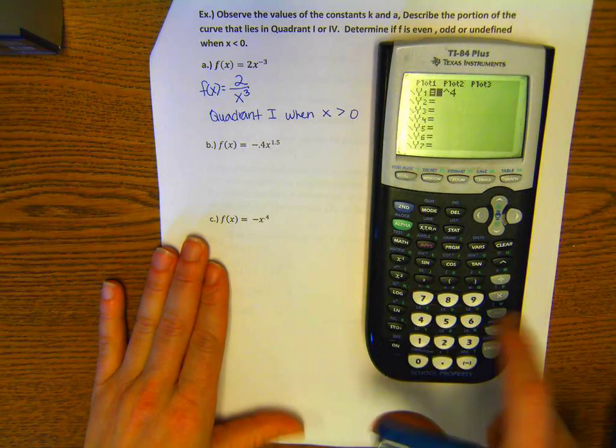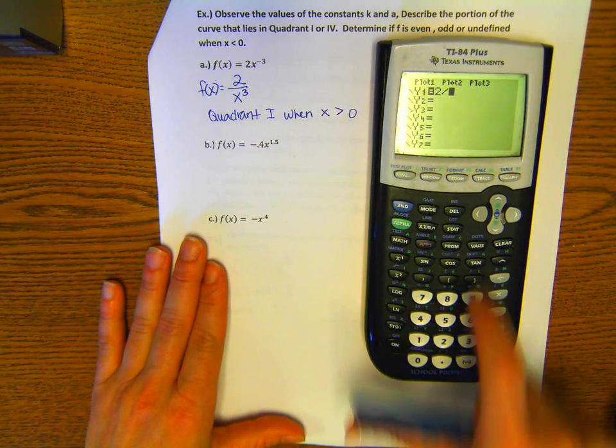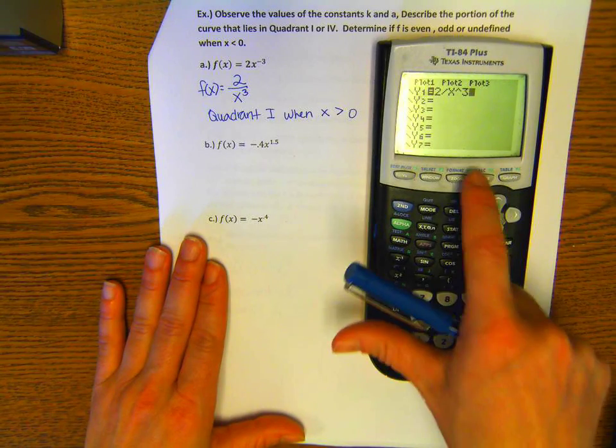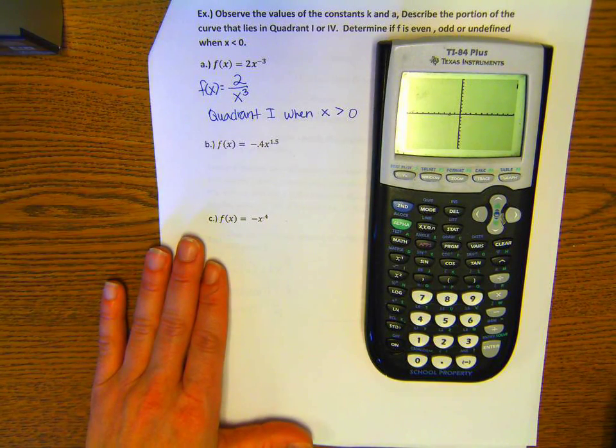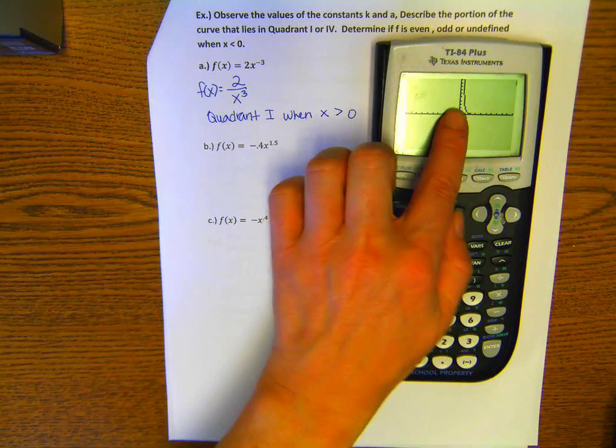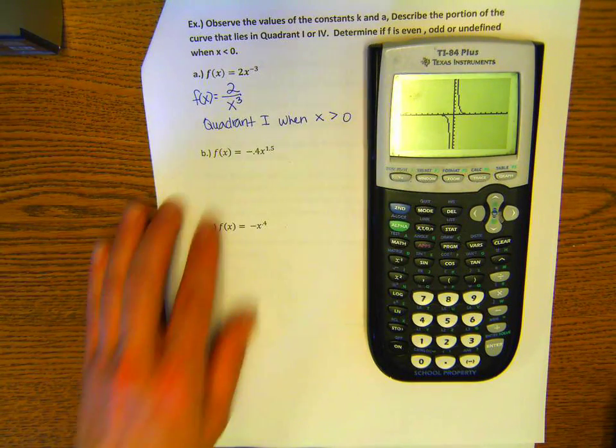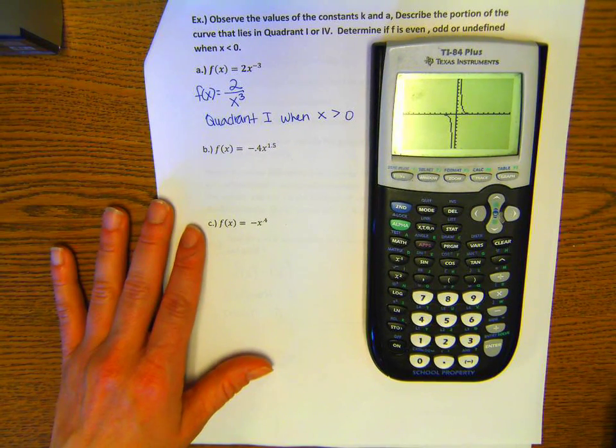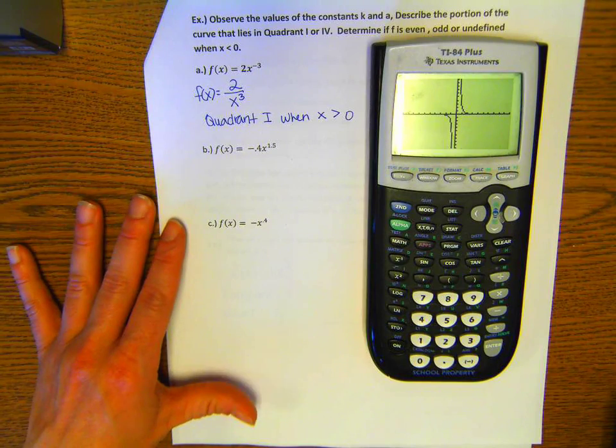If you need your calculator to help, you can. It does exist when x is negative. Does it look even or odd? This function.